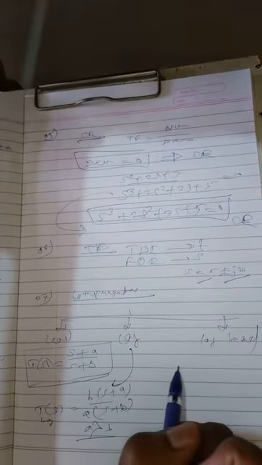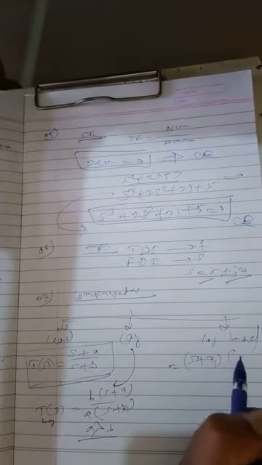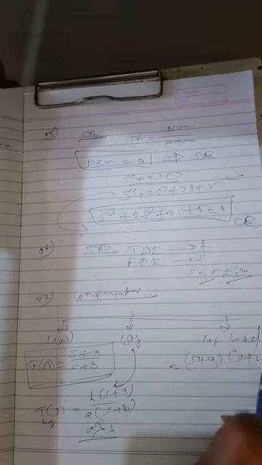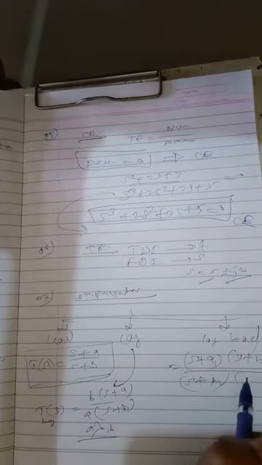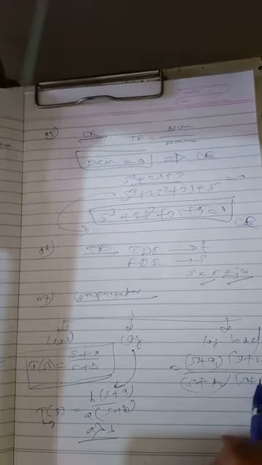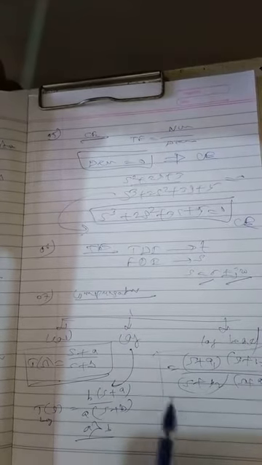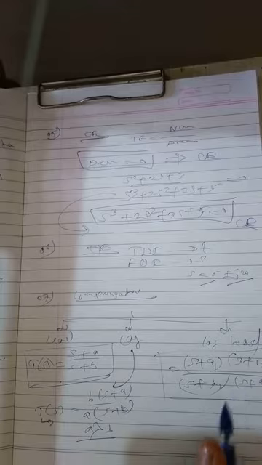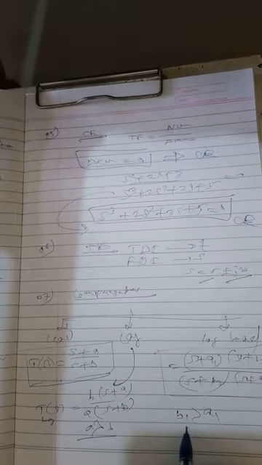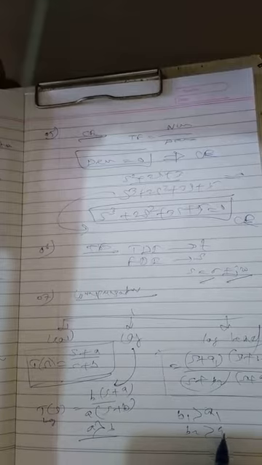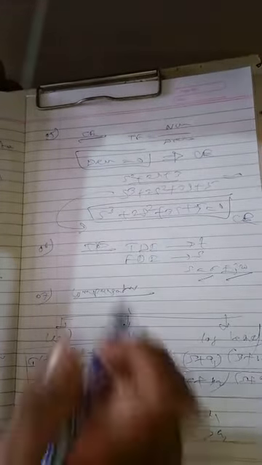And for the lag-lead compensator, the form is (s plus a1)(s plus b2) divided by (s plus b1)(s plus a2). Such a form is called a lag-lead compensator, where b1 is greater than a1 and b2 is greater than a2.